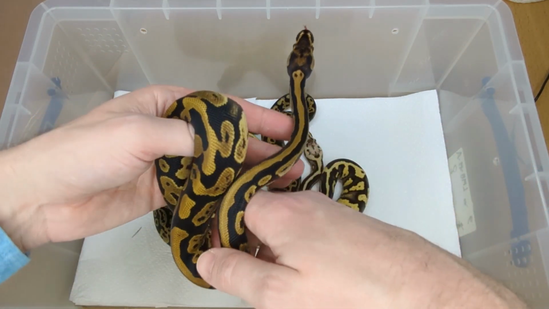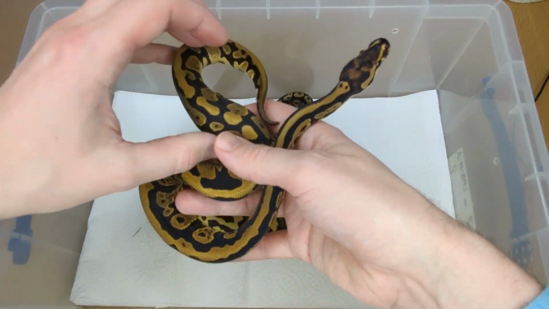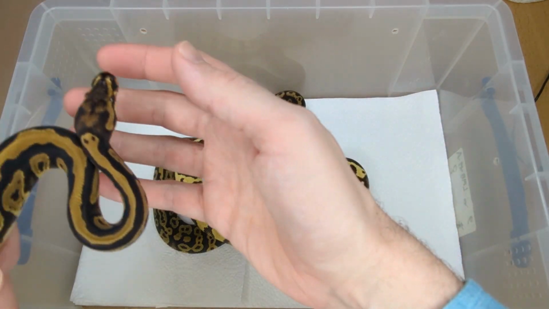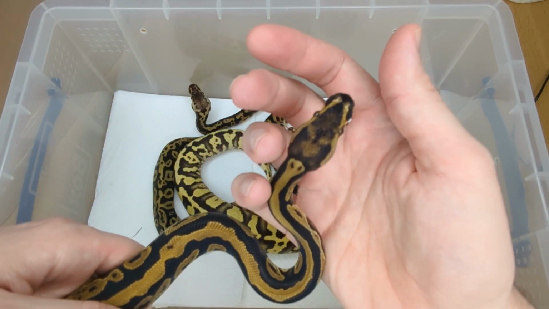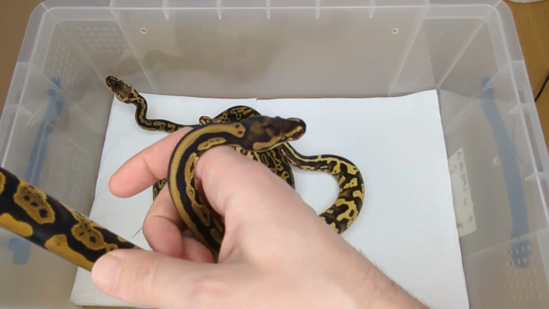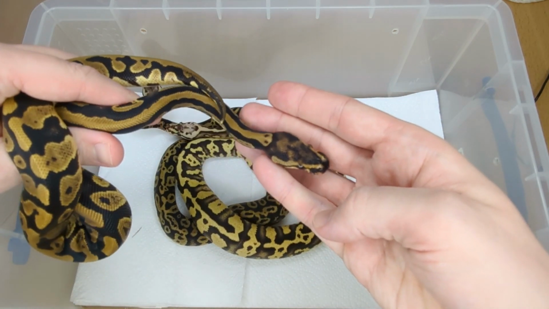I think he probably is a het for clown, but he does look a lot just like a normal acid does. And obviously there's a few features to check out, but first of all is this cool head stamp he's got. That is one of the main features that lets you distinguish the acid gene. In some animals it's almost like a clover leaf.